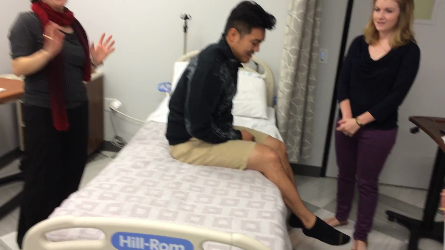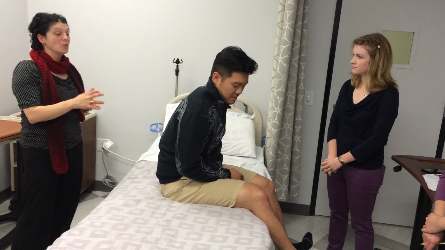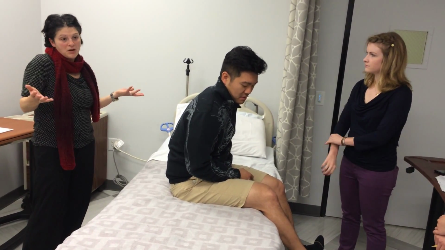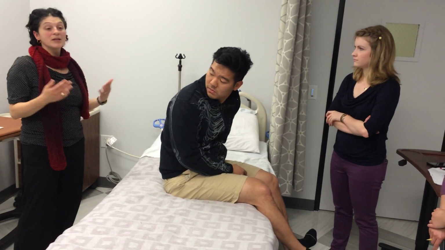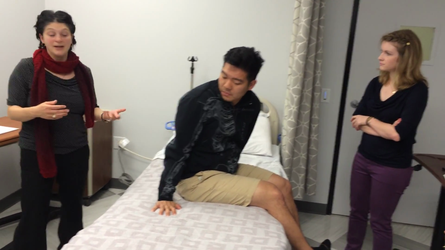Ellen mentioned you have a compensatory strategy which helps a person do what they have to do in situations where we need to get this person home. He's independent at home. He doesn't have anyone to support him. So we're going to go towards the stronger side.